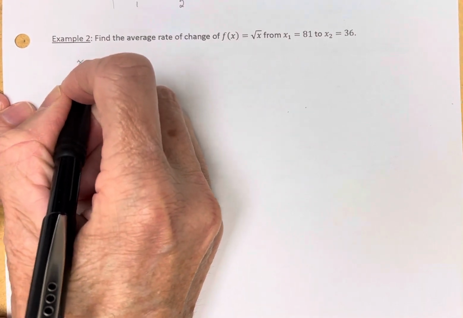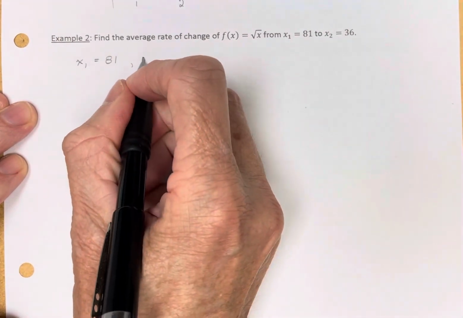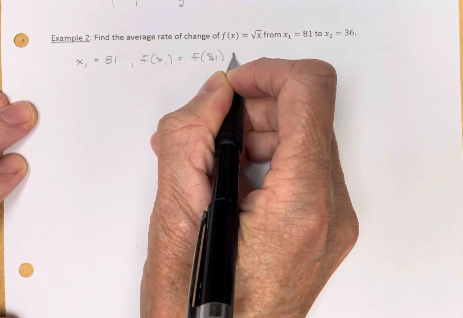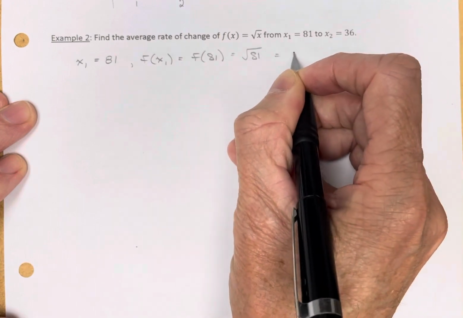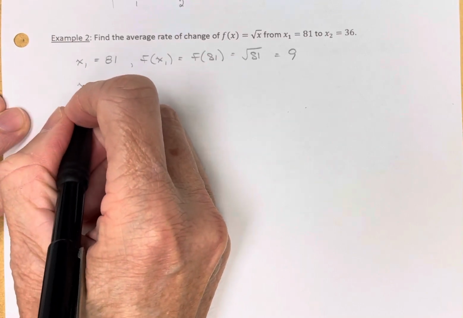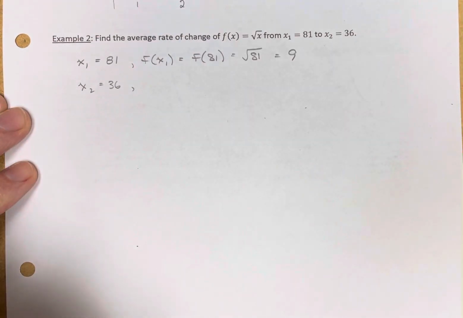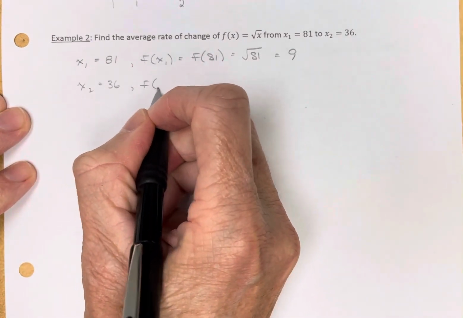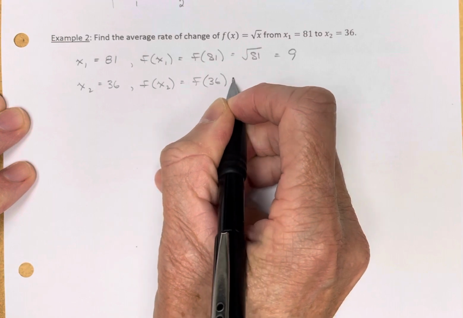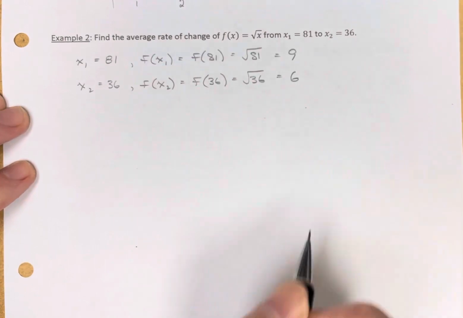Okay, well, we know that x1 is equal to 81. Let's find what f of x1 is. f of x1 is equal to f of 81, which equals the square root of 81, which equals 9. And x2, we're told, is 36. We need to come up with the y coordinate for the x coordinate of 36. Well, the function says take the square root of 36, and that, of course, is 6.